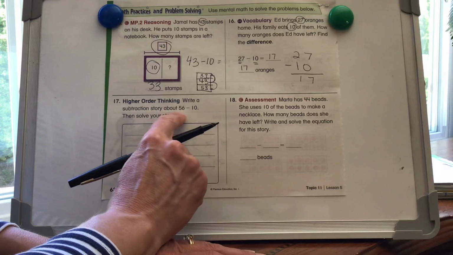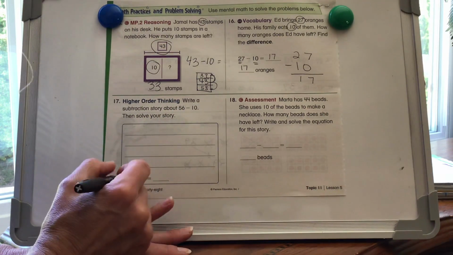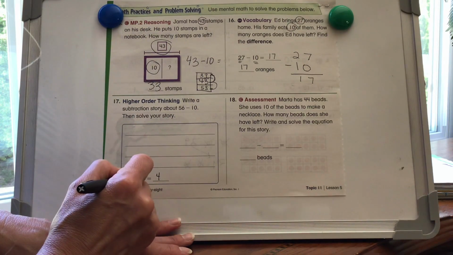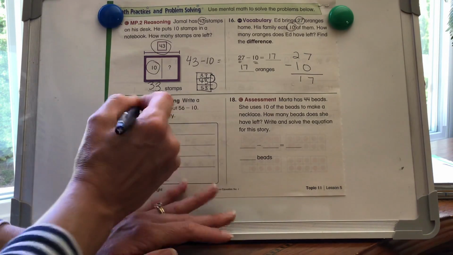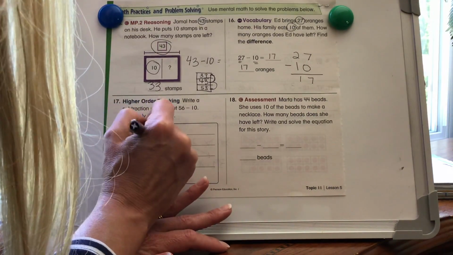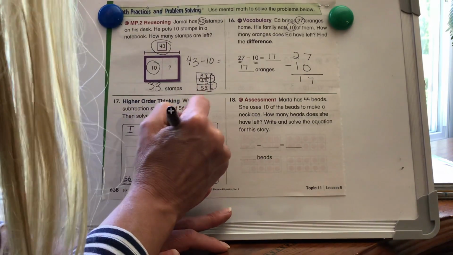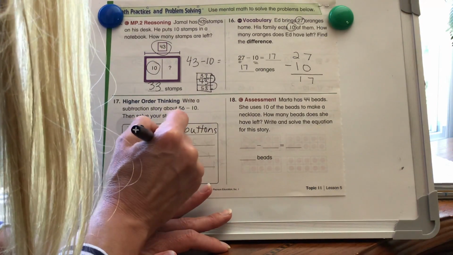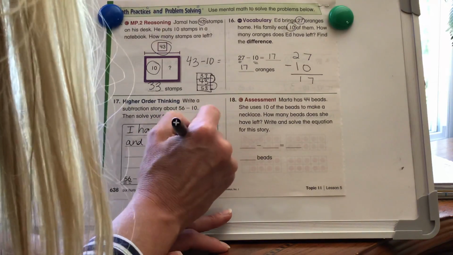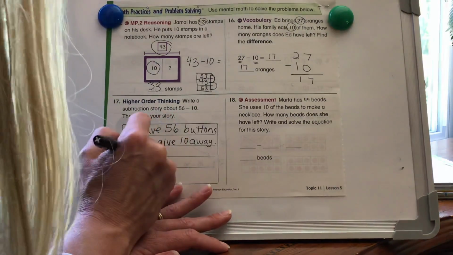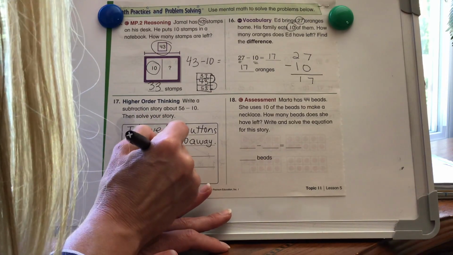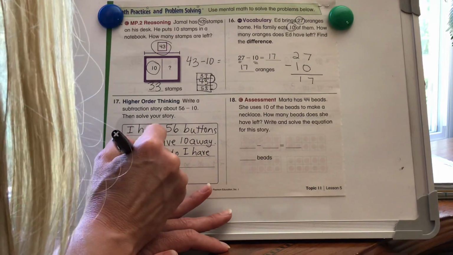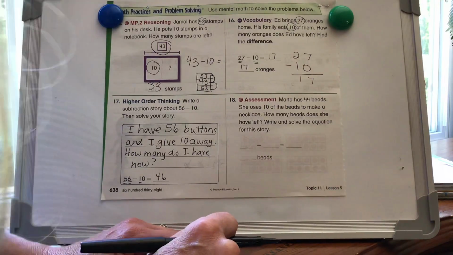Write a subtraction story about 56 minus 10, then solve your story. Well, let's go through and subtract this. Let's do the tens first. 5 minus 1 is 4. Now the ones. 6 minus 0 is 6. And I can say, I have 56 buttons, and I give 10 away. How many do I have now? And again, you can do whatever you'd like to, put it in your own words.